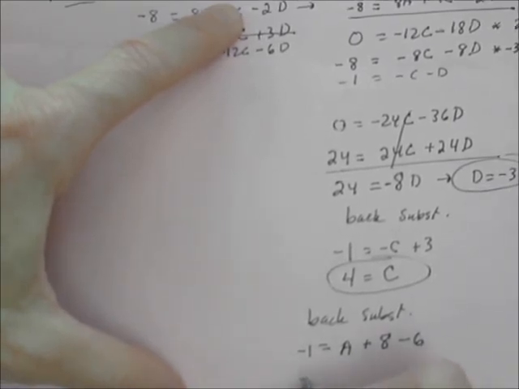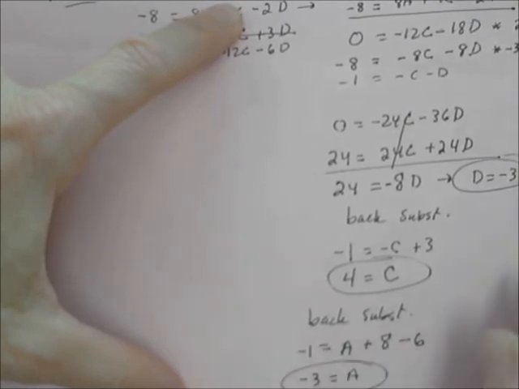Subtract 2 from each side and you get negative 3 is equal to A. So now we've solved for all three of these. Negative 3 is A. Oh, something went wrong.